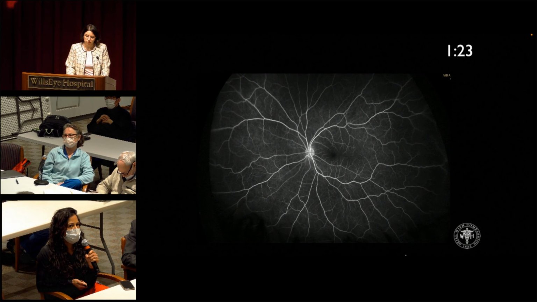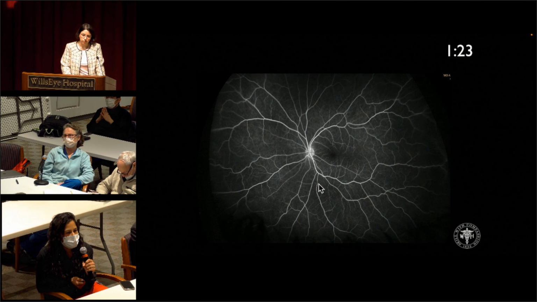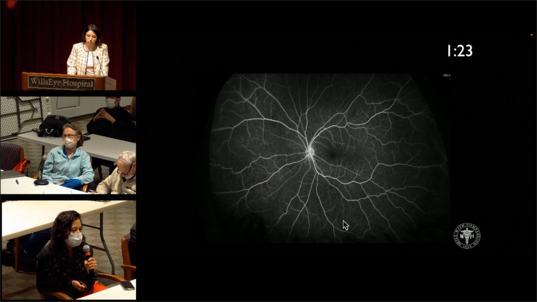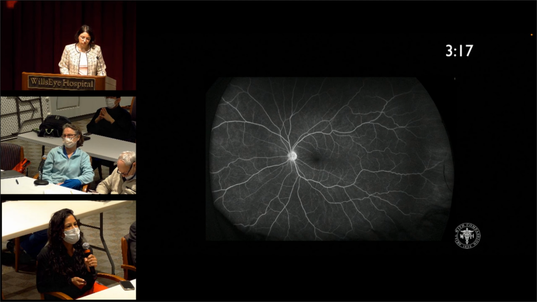And 1 minute and 23 seconds in the left eye. It looks normal to me. Here we have where the nevus was, these punctate areas of hyperfluorescence. Later frame for the left eye. Yeah, and then the late frame looks normal.